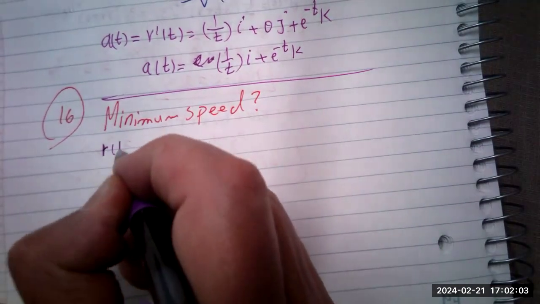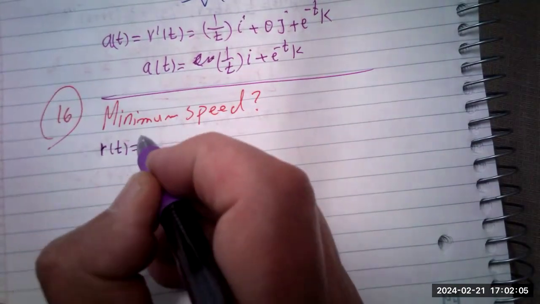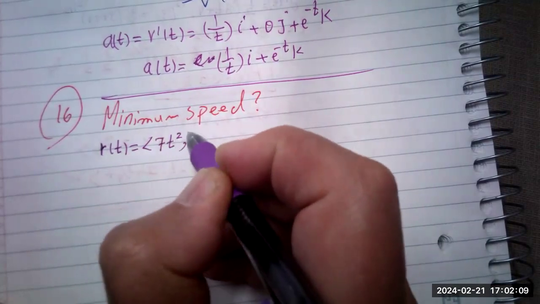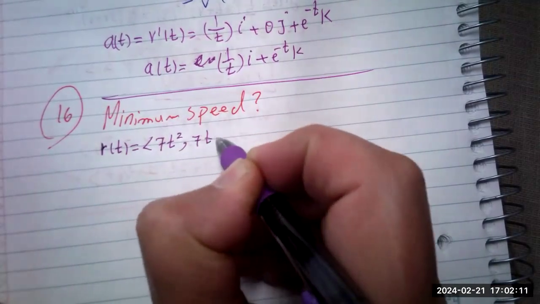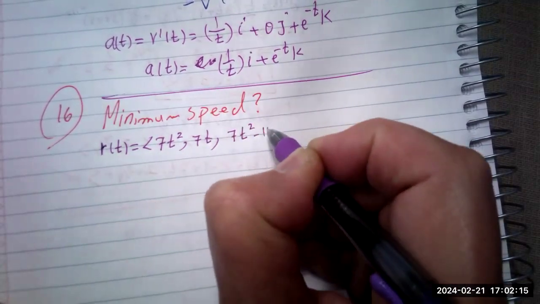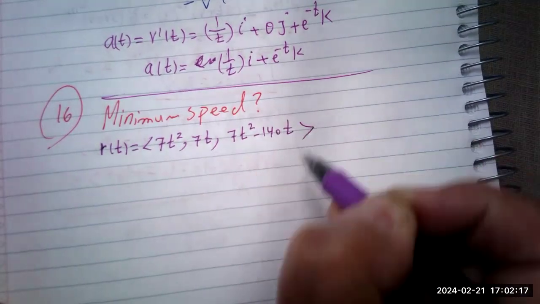Okay, so the position is this one. r of t is 7t squared, 7t, and 7t squared minus 140t.